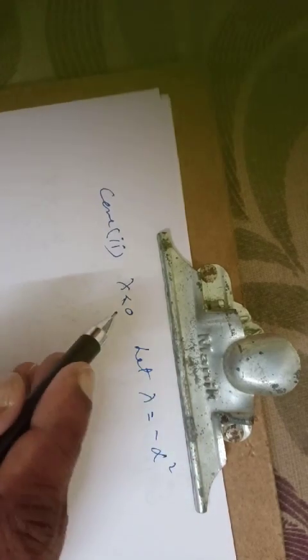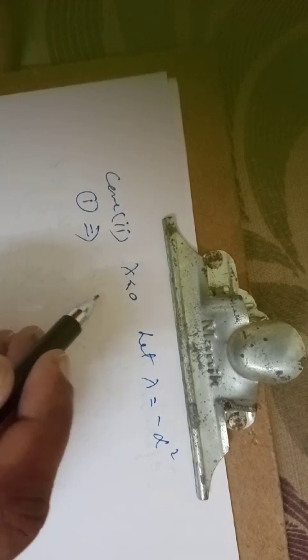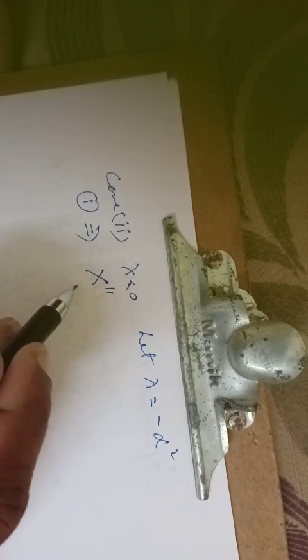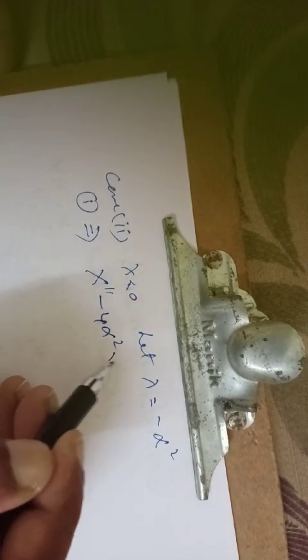So for lambda less than 0, for convenience we take lambda equal to minus alpha square. Then equation 1 changes to x double dash plus 4 lambda x equal to 0; instead of lambda we write minus alpha square, getting x double dash minus 4 alpha square x equal to 0. Equation 2 changes to y dash plus lambda y equal to 0, meaning y dash minus alpha square y equal to 0. From these two equations, solving for X and Y, we will get a solution.